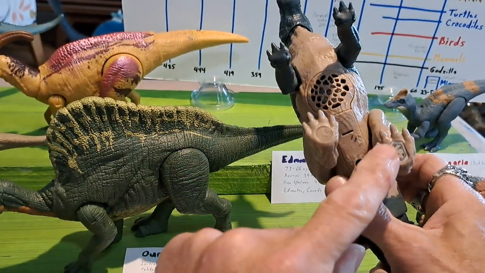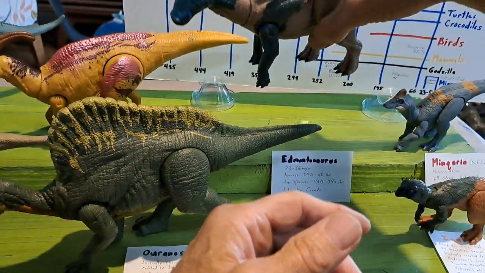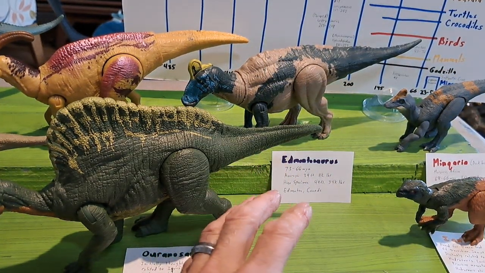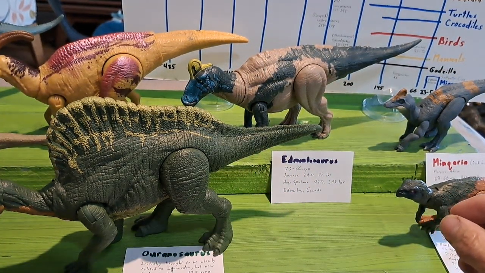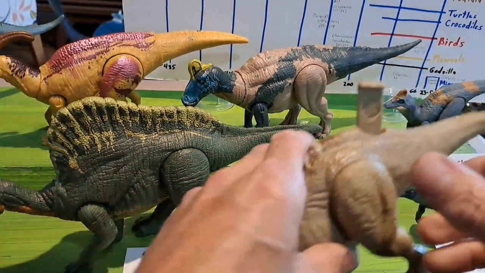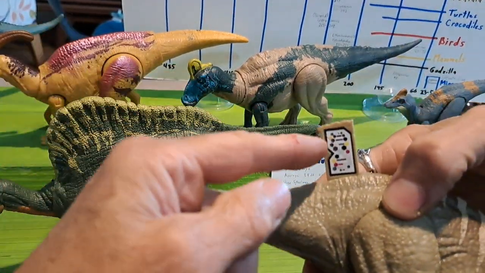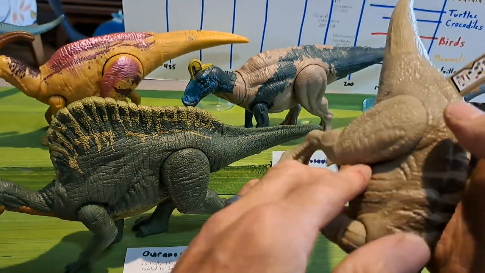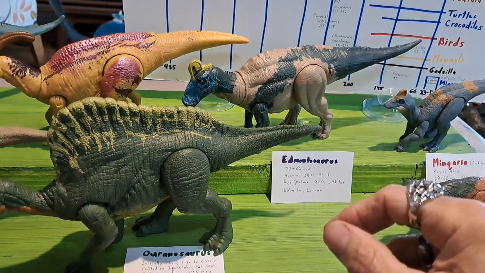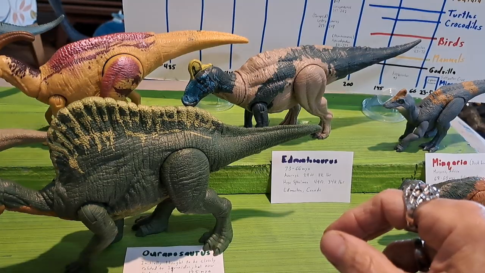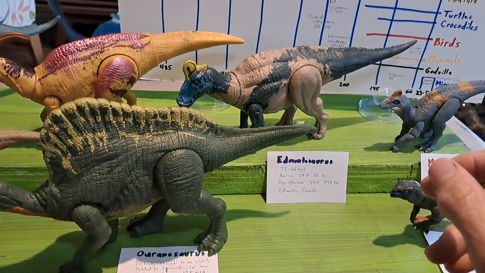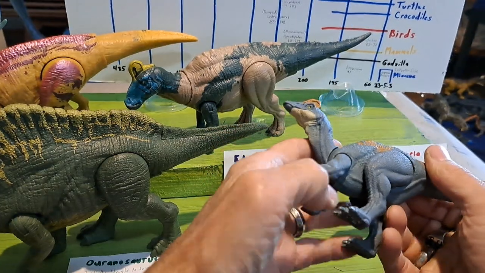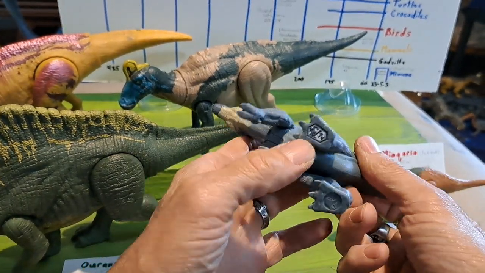And the code is on the bottom because this is an older toy. I've talked about that before. The newer toys, they went where they started putting the codes on the back where you'd pull it up and then you'd have the code, which I think is better because, one, it's easier to scan. And if you play with this in the dirt, you're going to get the code all messed up and dirty. But they've gone back on several new toys. They've gone back to putting the code on the bottom foot. And Minqaria, yes, they've gone back to that.